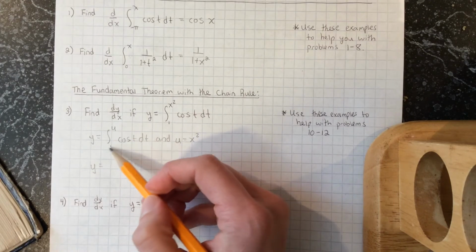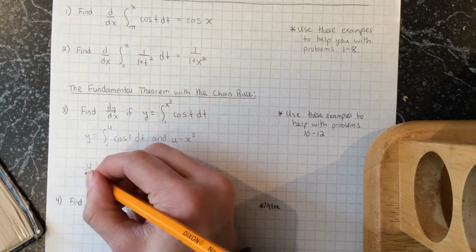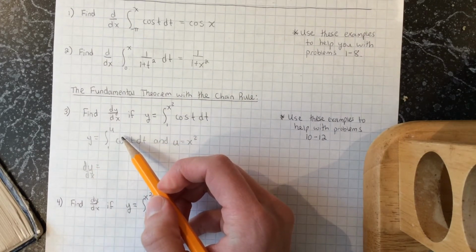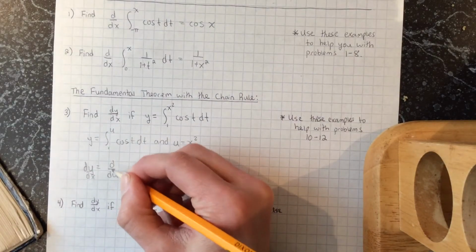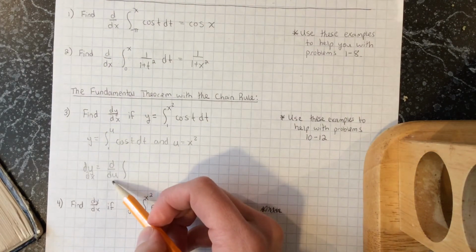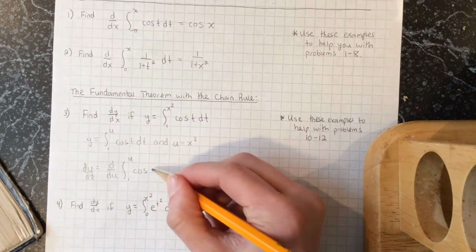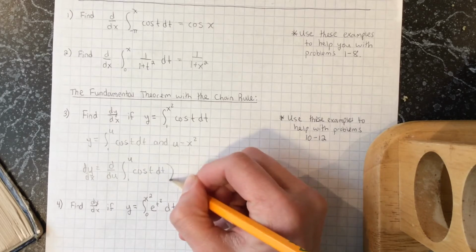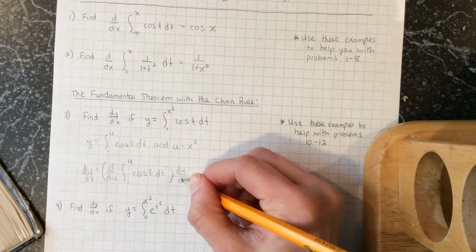So I'm going to take the derivative of this side, so dy/dx is equal to d/du, because I'm taking the derivative in terms of u, of the integral from 1 to u of cosine of t dt, times du/dx.